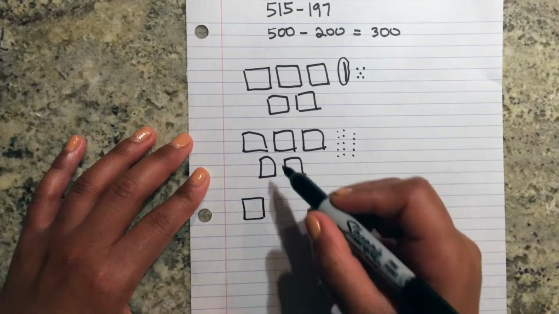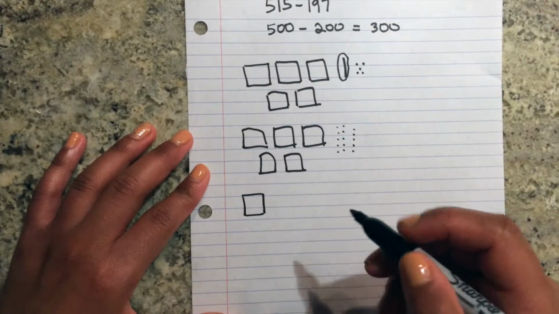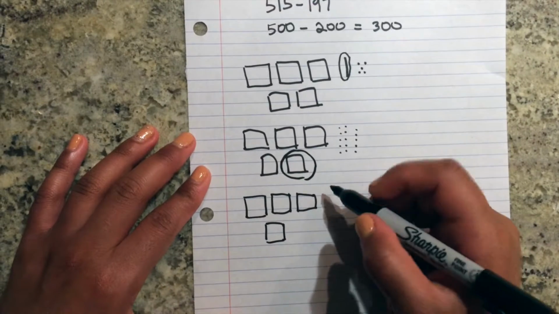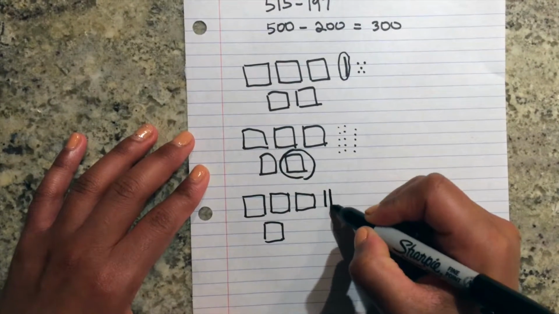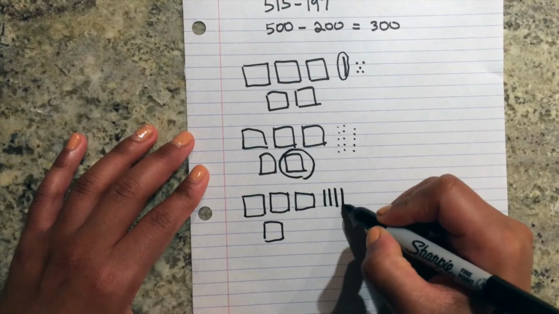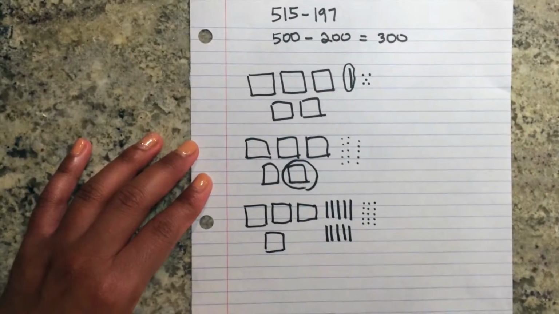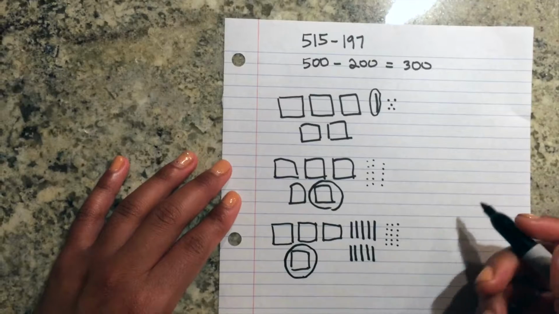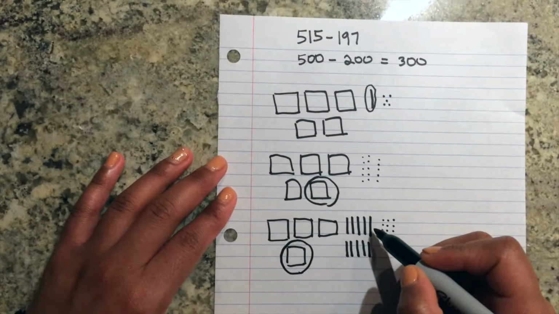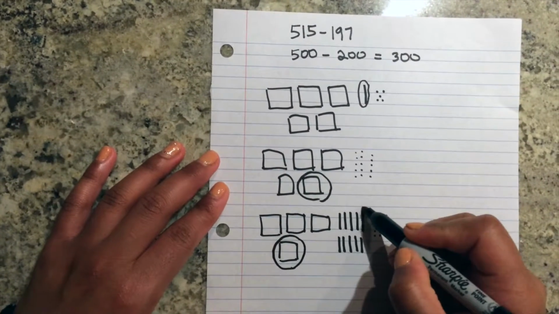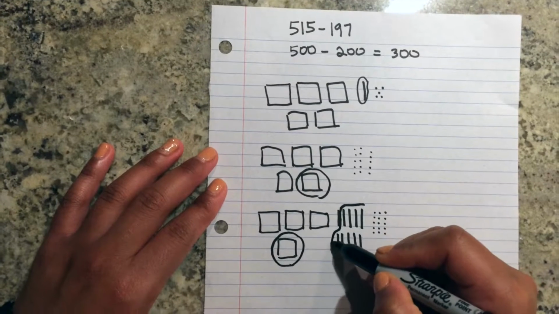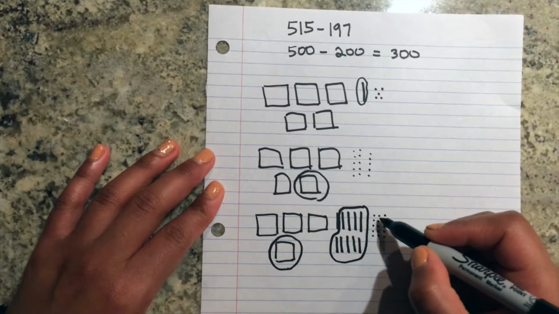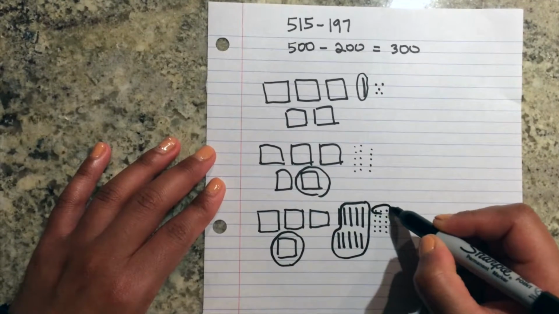Now we're going to switch out 1 100 square for 10 tens blocks. We're going to switch this one out for 10 tens, right? That keeps the value the same. Now we can take out 197. We have 100 here. We're going to take out 9 of these tens here, so we're going to be left with just 1, right? So we're going to take this away. And we need to get rid of 7 ones.